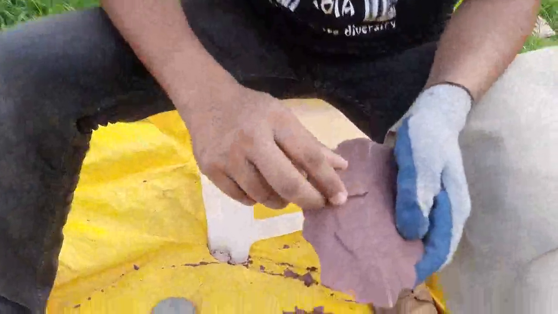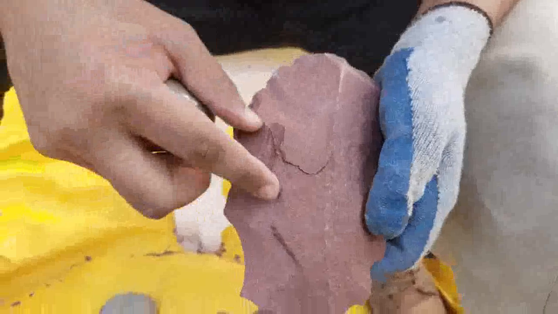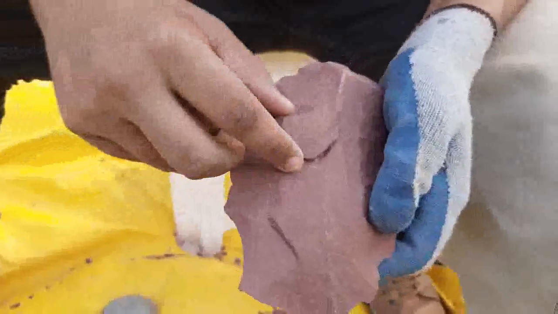So see, this flake basically came out because of the shock wave which was created when I hit here.